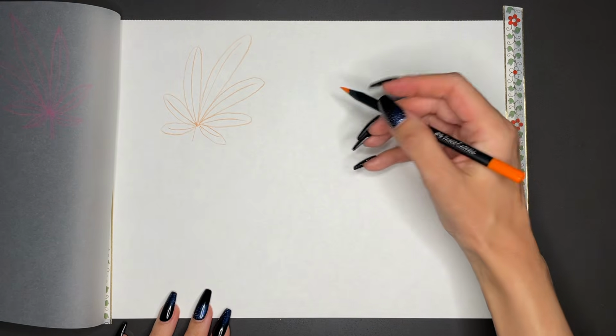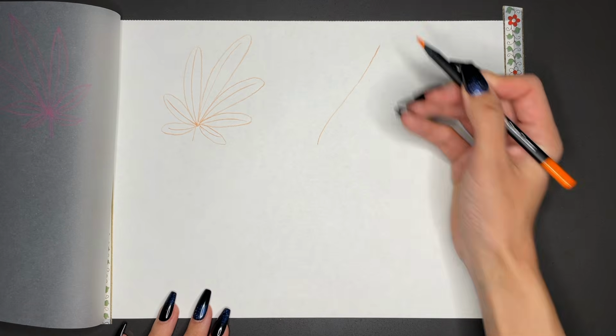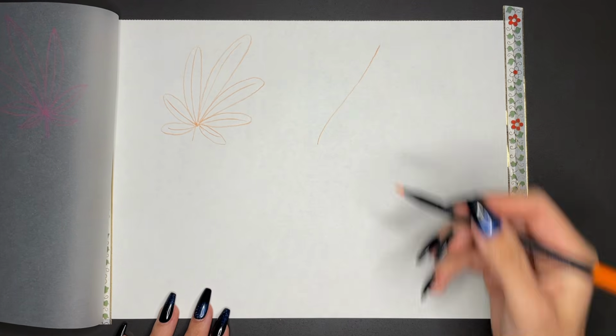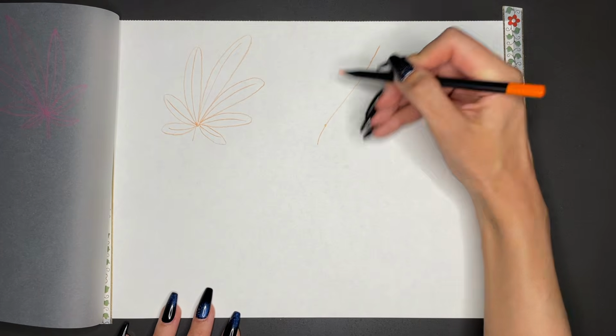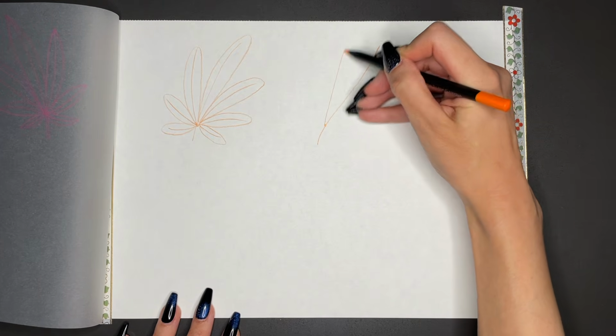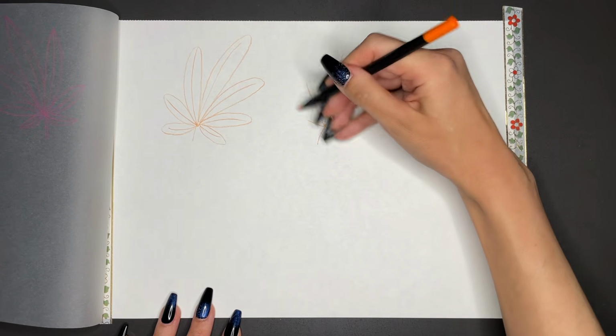Now let's draw a maple leaf from the side view. I find it easier to always start by drawing the midrib, and in a case like this of a leaf with multiple pointy tips, I always start with the middle one. In order to draw it from the side, I will draw the middle one and then only draw the midribs of one side of the leaf.